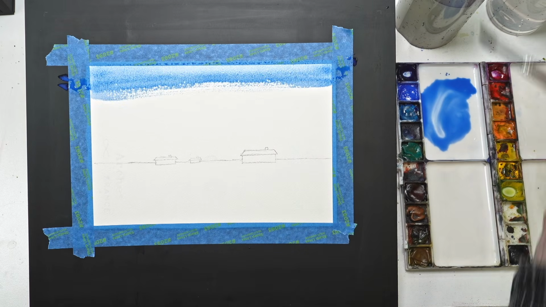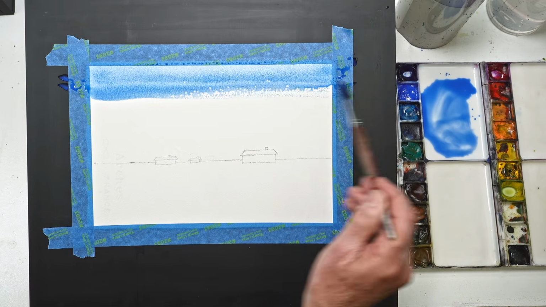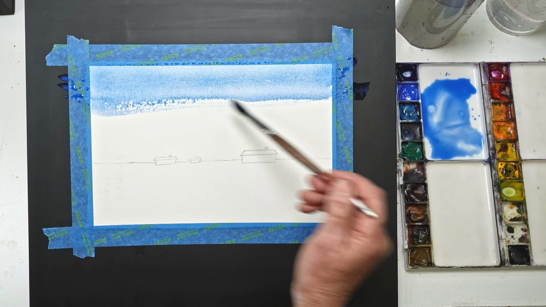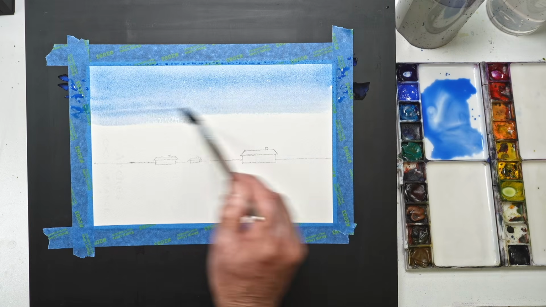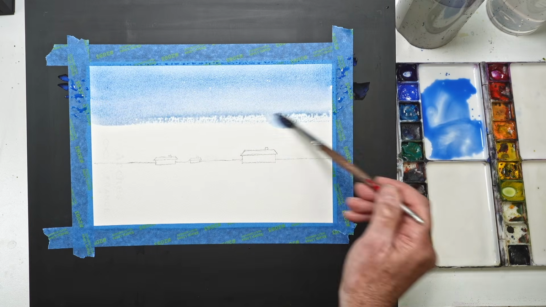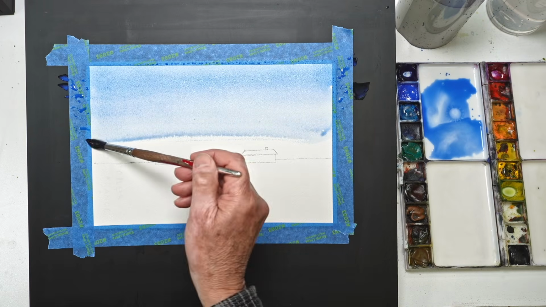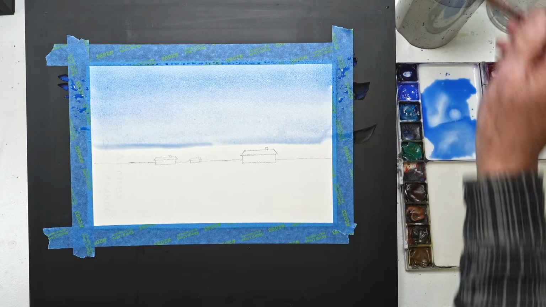Now I'll start adding some water to the mix and diluting it. A bit more water. More water. And just more water directly to the brush.